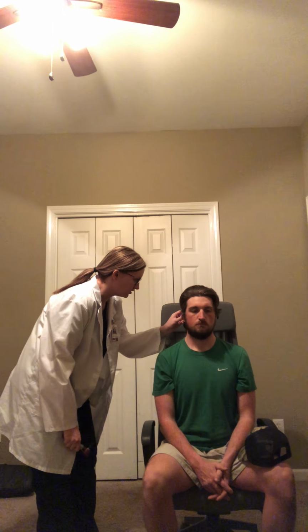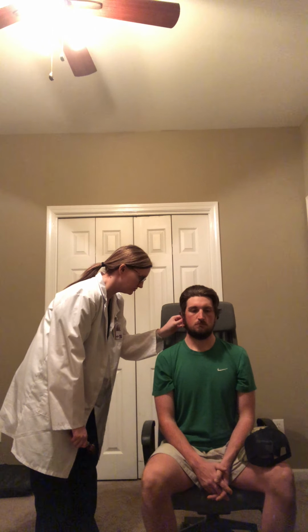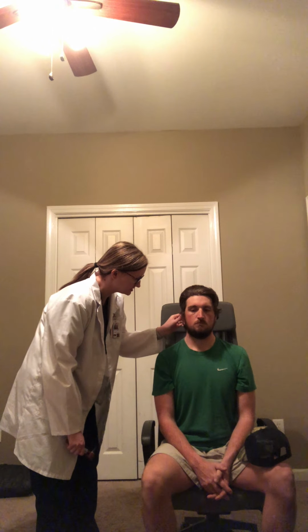So next, I'm just going to palpate the auricle of the ear, and I would do this on both ears, obviously, but for the sake of time, we'll just do one. Is there any pain or tenderness? No. Okay. Next, I'm going to use the otoscope and look into the patient's ear. I would do both ears, but for the sake of time, we will just do one for this assessment.